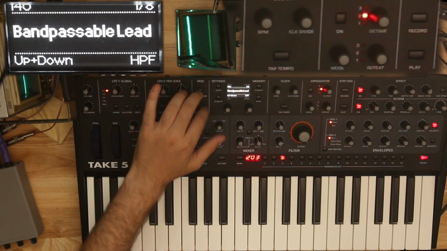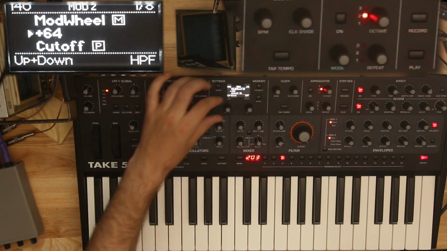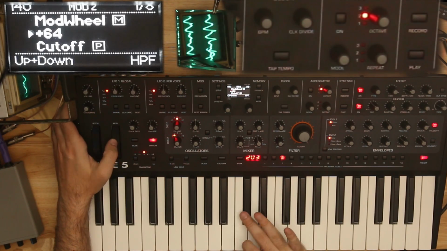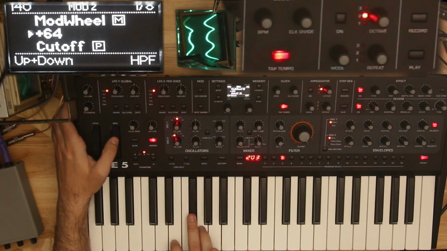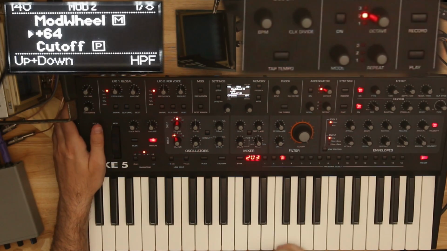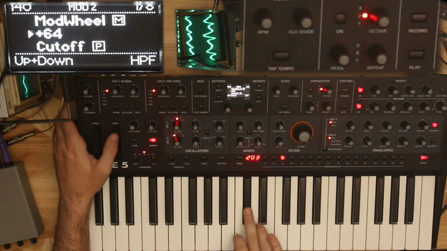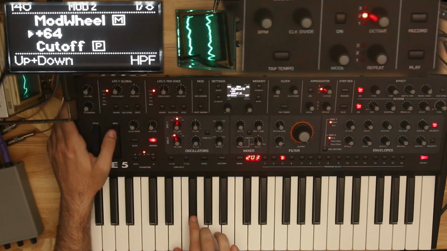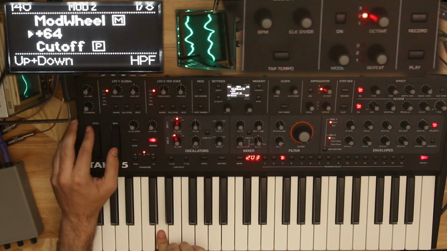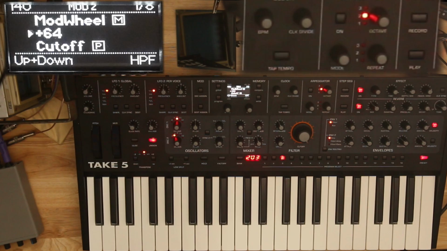And if we peek in the mod matrix, we're also using the mod wheel to control the cutoff of our low pass filter. And between those two, you make a bandpass. Really enjoy that sound as well.